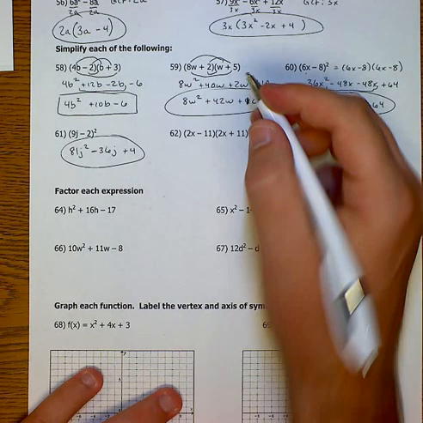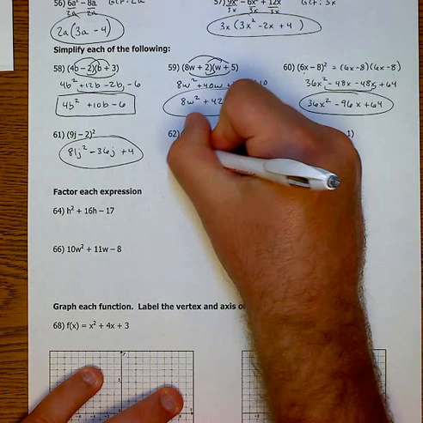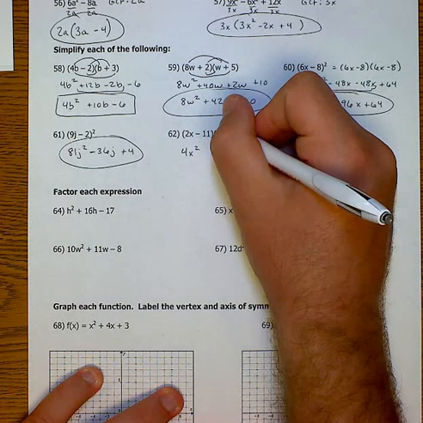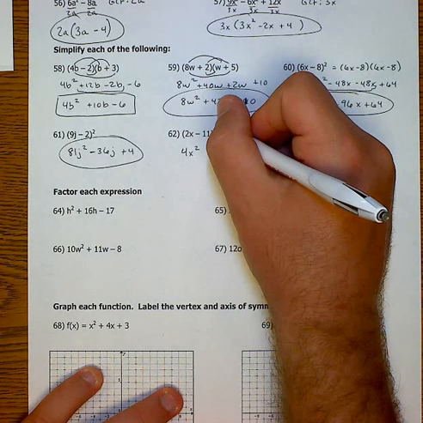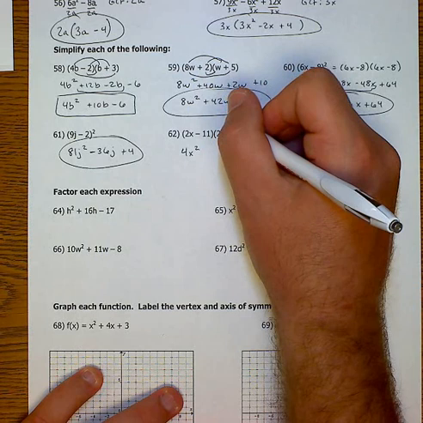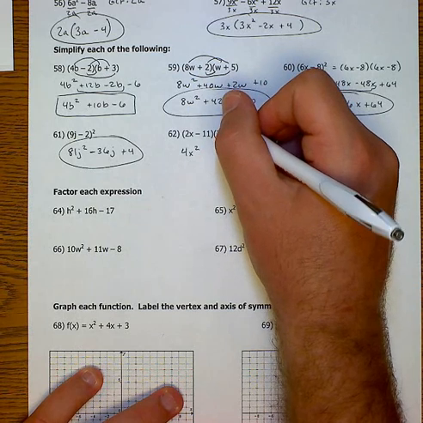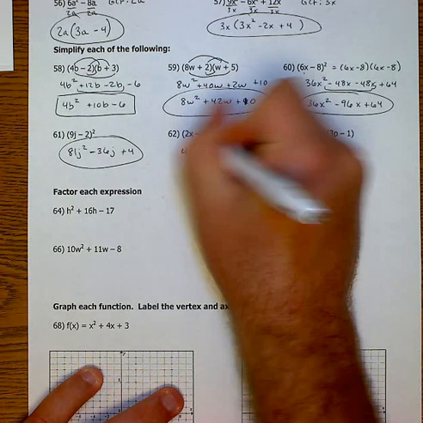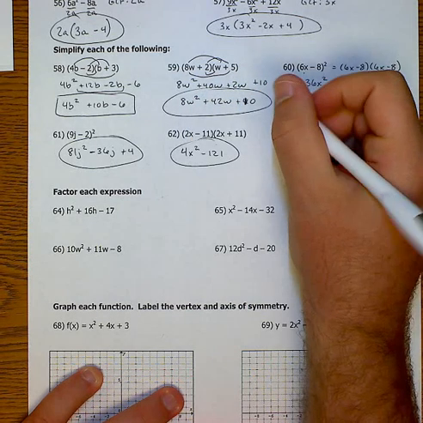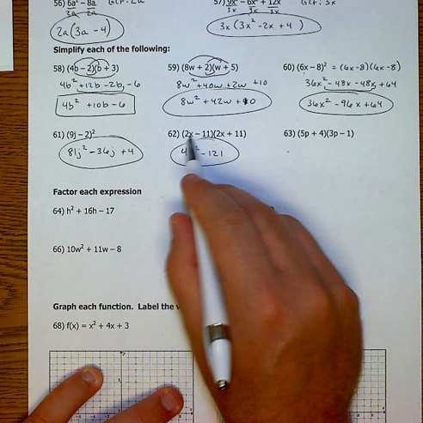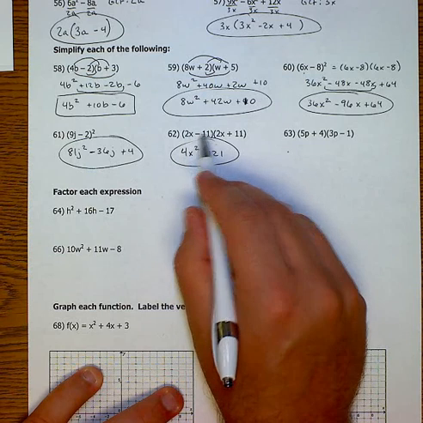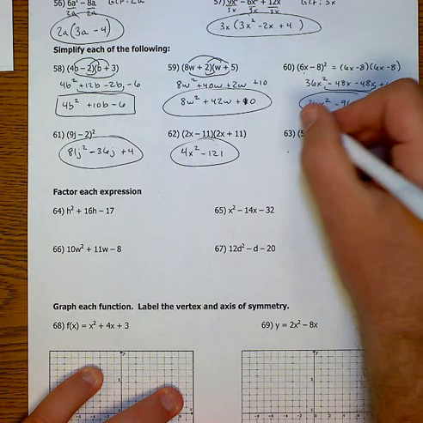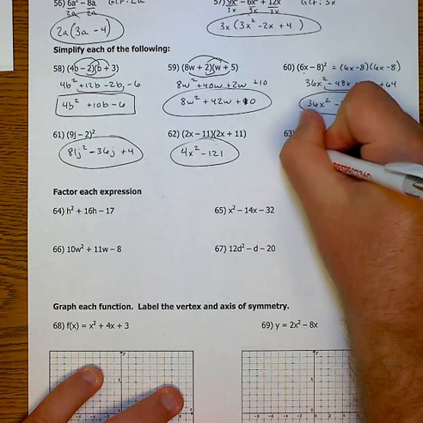62, 2x times 2x is 4x squared plus 22x minus 22x. So 22x minus 22x, those cancel. Makes 0 x's. And then negative 11 times 11 is negative 121. And that's where the middle term canceled. And that should remind you, remember, when the two factors are the same other than their signs, the middle term will cancel.